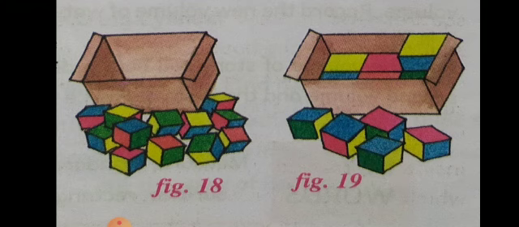However, if we multiply length, breadth and height, it would be 3 cm into 2 cm into 2 cm. That is 3 2s are 6 and 6 2s are 12. So 12 cm³ is the volume of our rectangular cardboard box. Therefore, we can say the volume of a box is equal to its length into breadth into height.